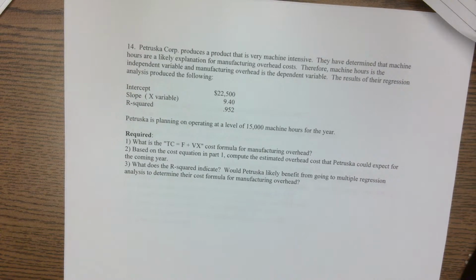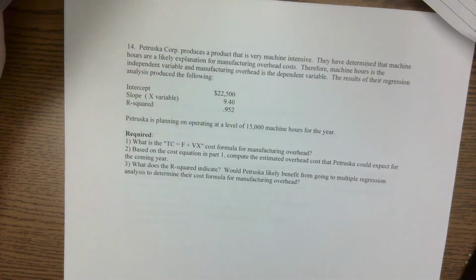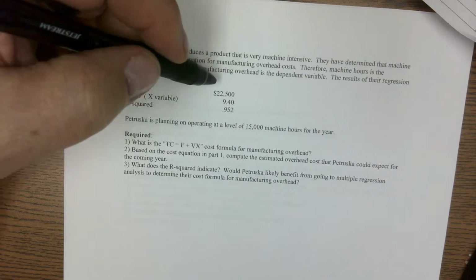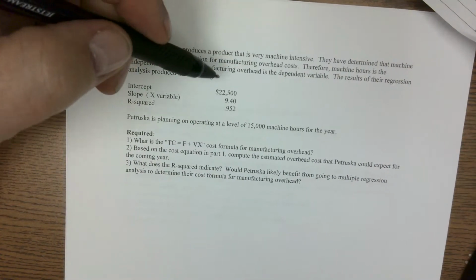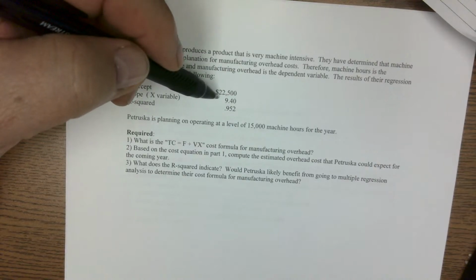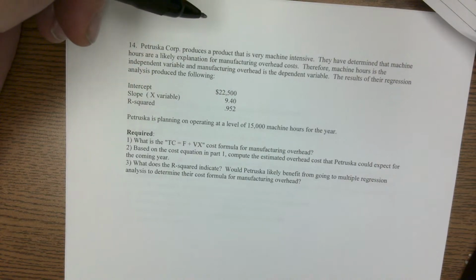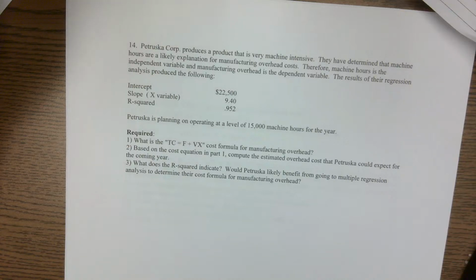Number 14. Pedruska produces a product that is very machine intensive. They have determined that machine hours are likely explanation for manufacturing overhead costs. Therefore, machine hours are independent and variable manufacturing overhead is the dependent variable. The results of their regression analysis is as follows. The intercept is 22,500. The slope, the X variable, is 9.4. They're planning on an operating level of 15,000 machine hours.